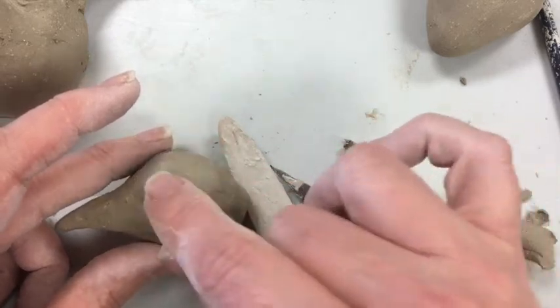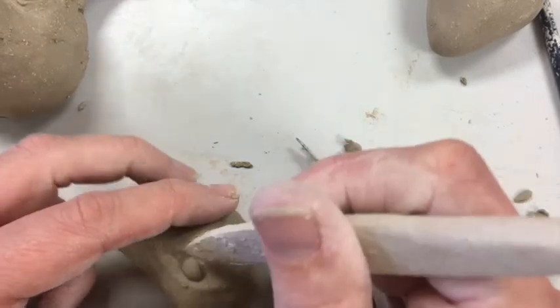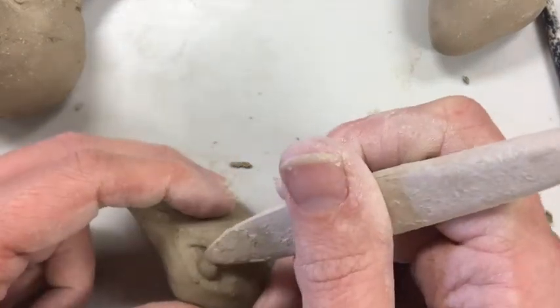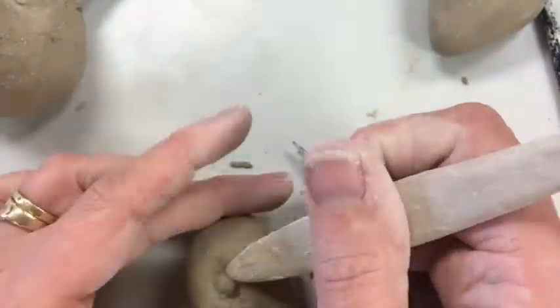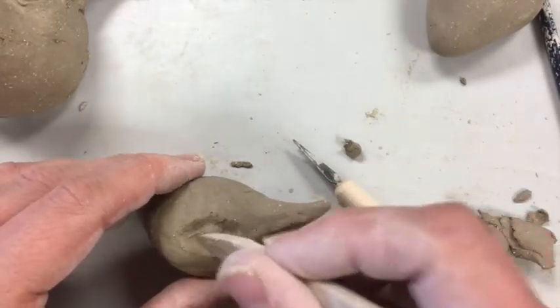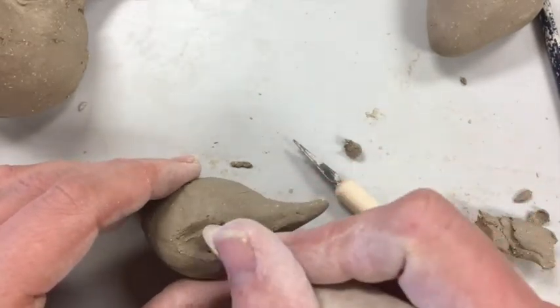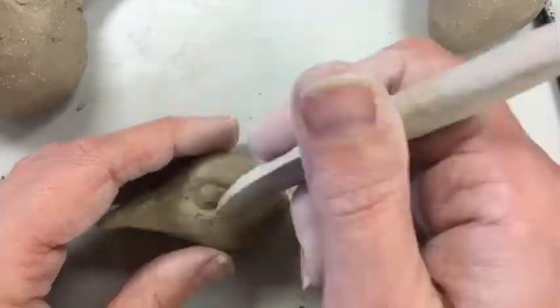I would slip and score, add that eye right where I need it to be, and then I'm going to gently push down. I'm going to use this tool, and I'm just going to very carefully blend this eye into the space around it, trying not to lose that circle too much. Use the same tool to kind of smooth out the roundness of this eye and push it back and down a little bit so it's not quite so bulgy.